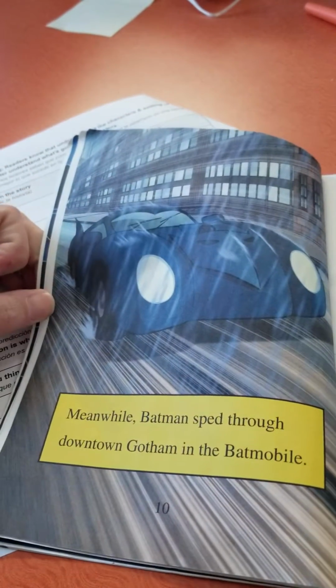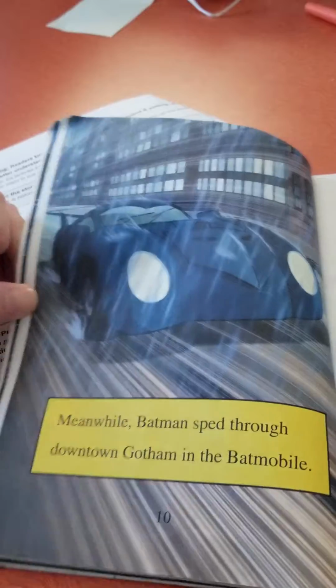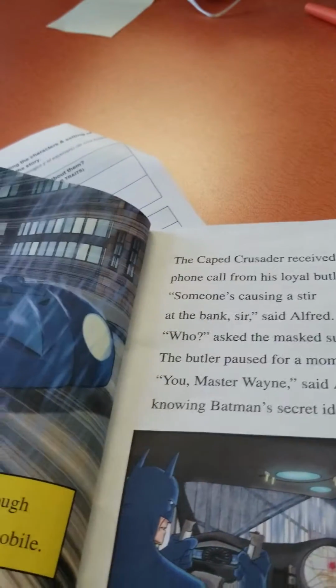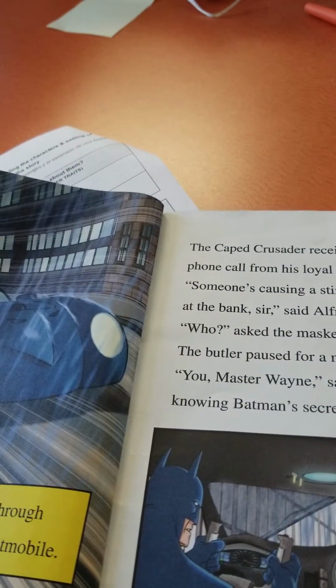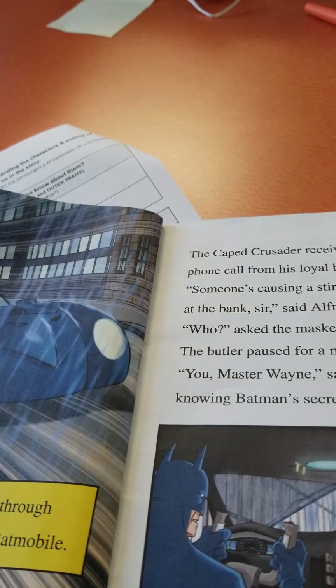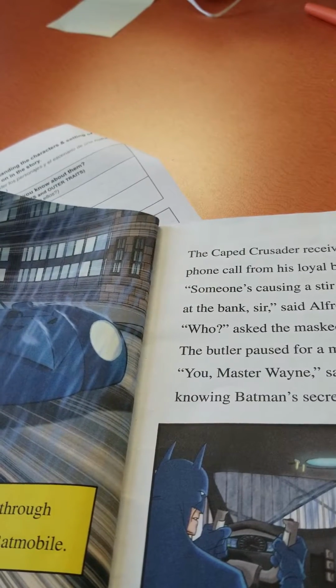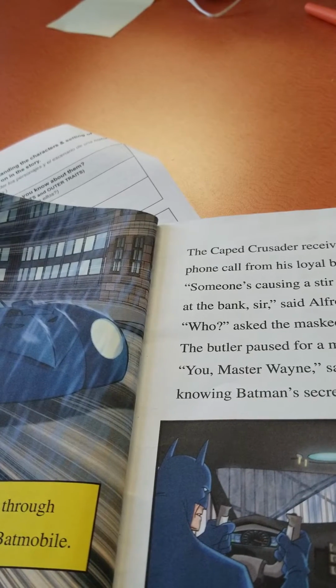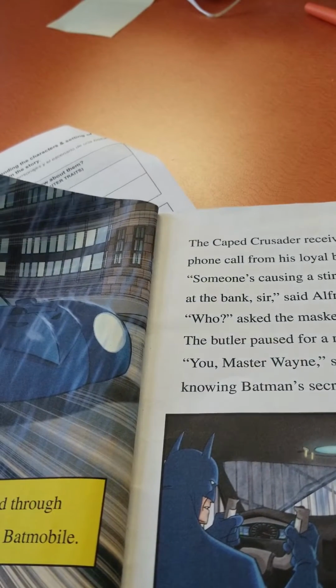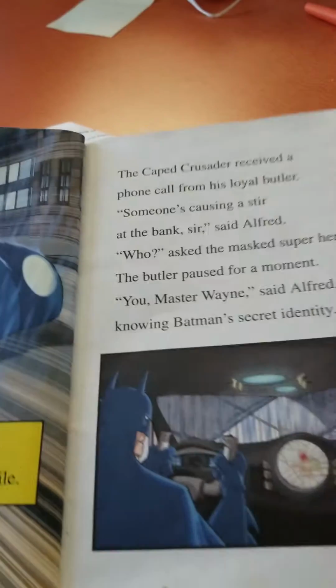Meanwhile, Batman sped through downtown Gotham in the Batmobile. The caped crusader received a phone call from his loyal butler. "Someone's causing a stir at the bank, sir," said Alfred. "Who?" asked the masked superhero. The butler paused for a moment. "You, Master Wayne," said Alfred, knowing Batman's secret identity.